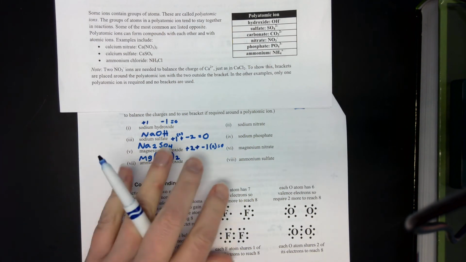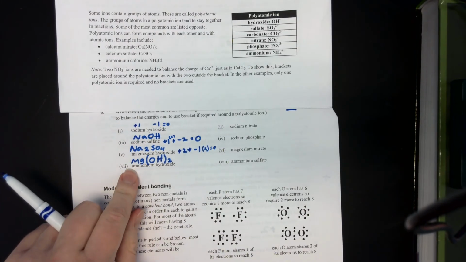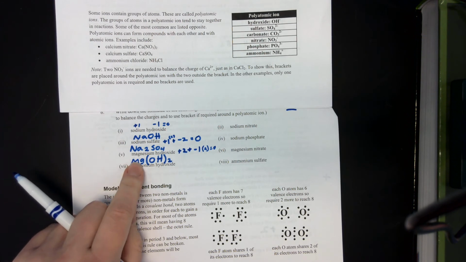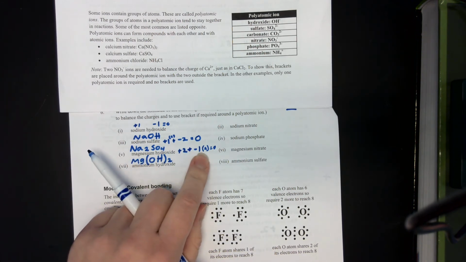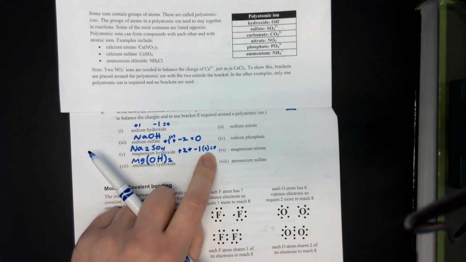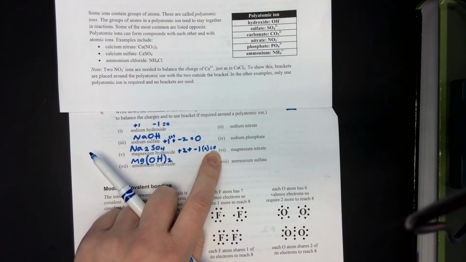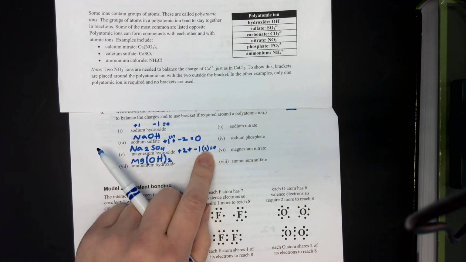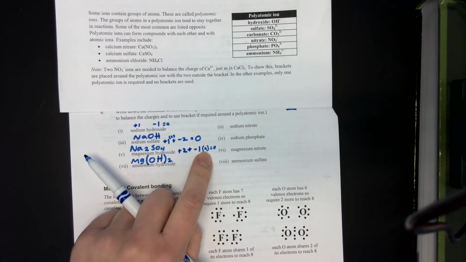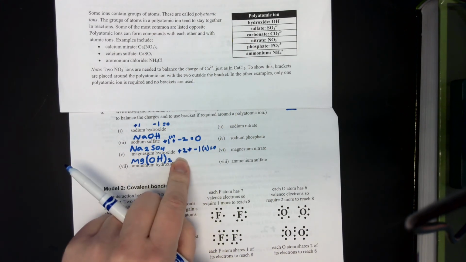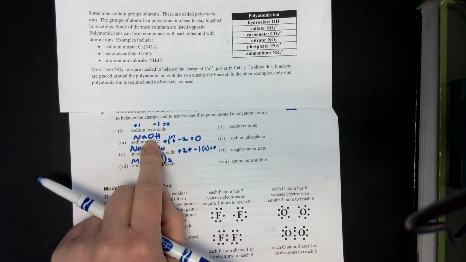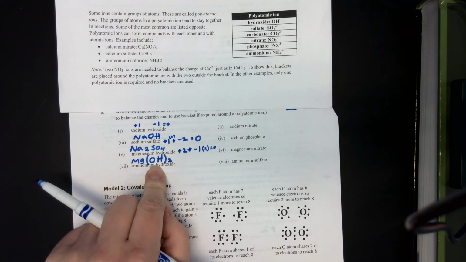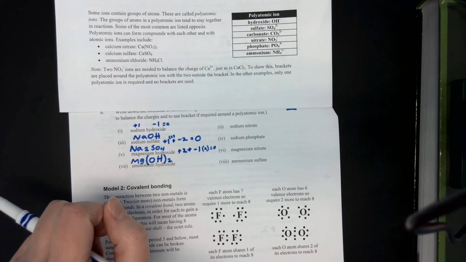Otherwise, the rest of them should be very similar. All you have to do is look at the charges of each of your components, add them up, and try to make your charge 0 by adding more of one or the other. Or if you don't need to at all, like with up here, just remember to write your formula in the correct manner.